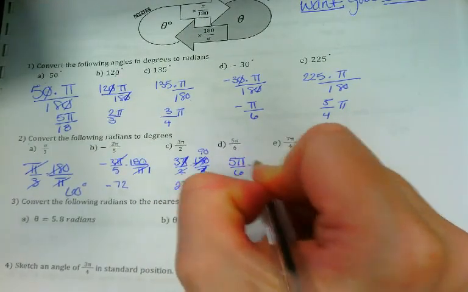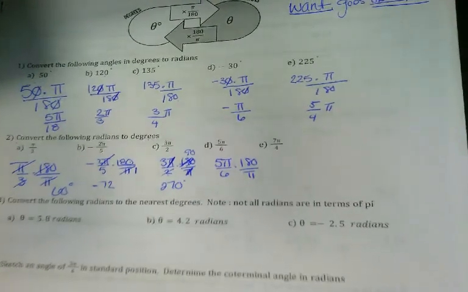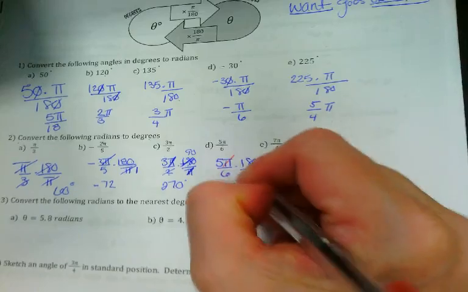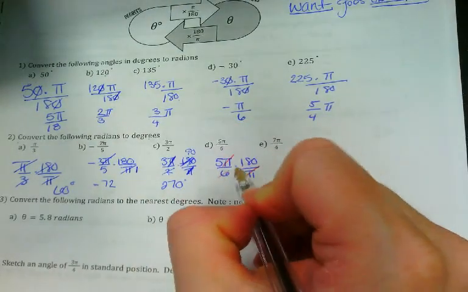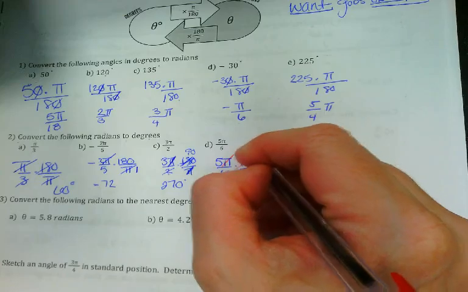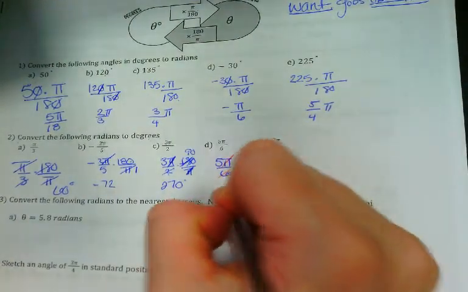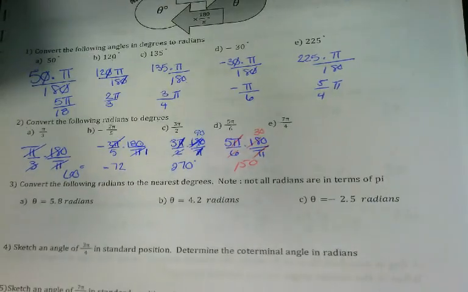Five pi over 6 times 180 over pi. Again, my pi's are going to cancel. I can do this one easily in my head as well. 6 goes into 18 how many times? 3, so that's a 30. 5 times 3 is 15, and put that 0 on. That makes that a 150. I'm going to skip this last one for a minute and keep going.